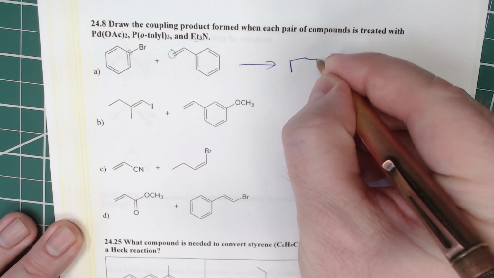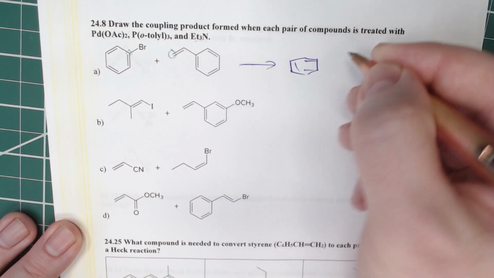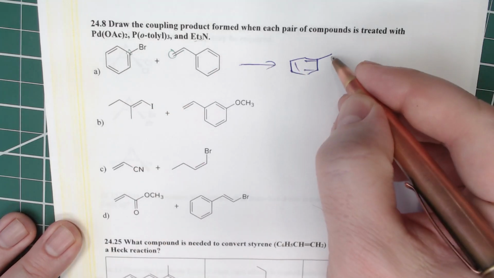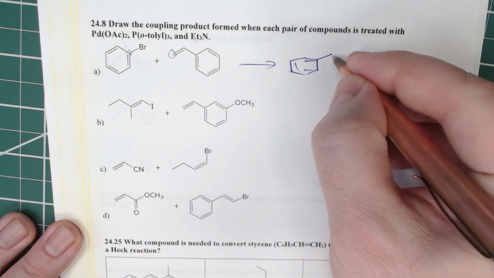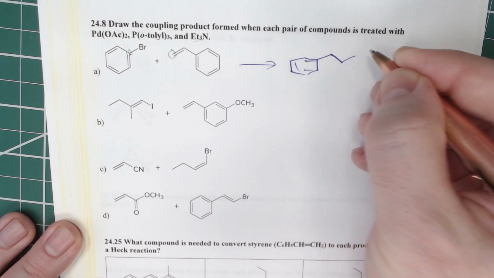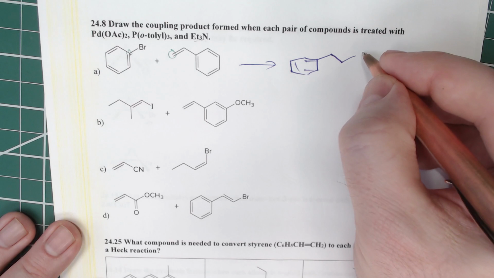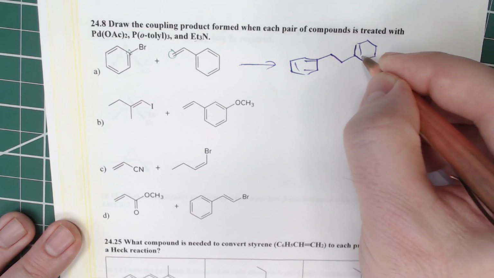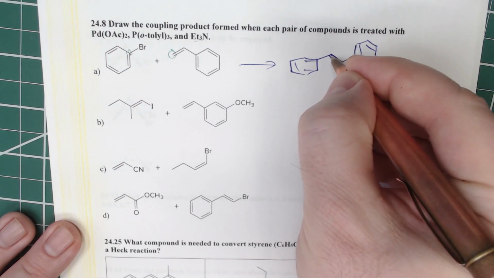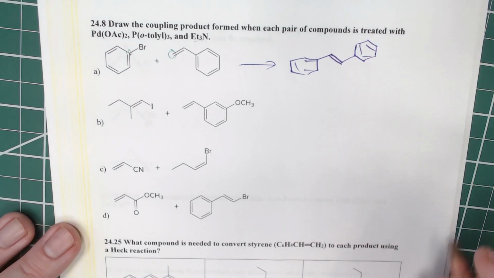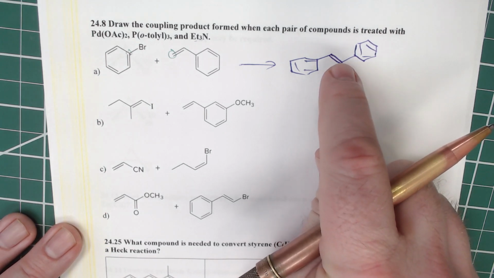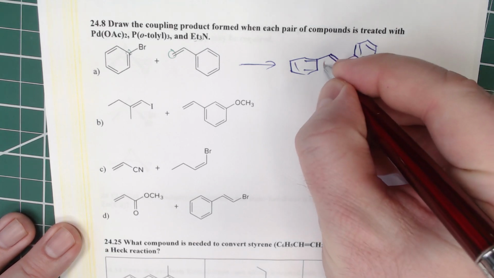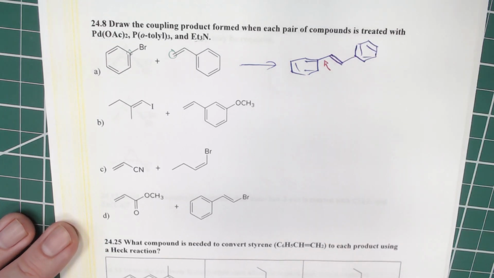We'll draw our benzene ring. So this is the new bond between this carbon and this carbon. So here, this is this carbon. And we'll have trans stereochemistry. We'll get a benzene there, and then this will be the E isomer. We will not get the Z isomer. And just in case you're keeping track, this is the new bond that we formed.